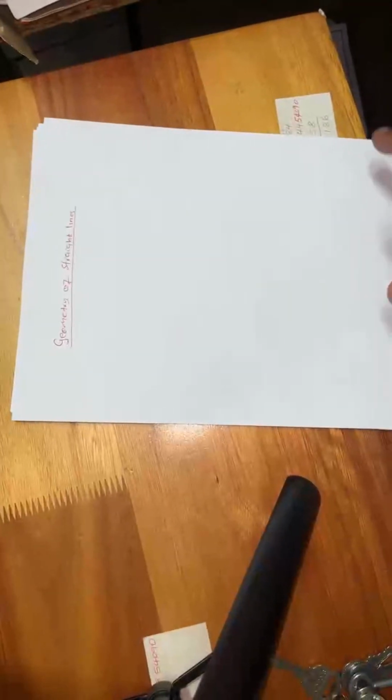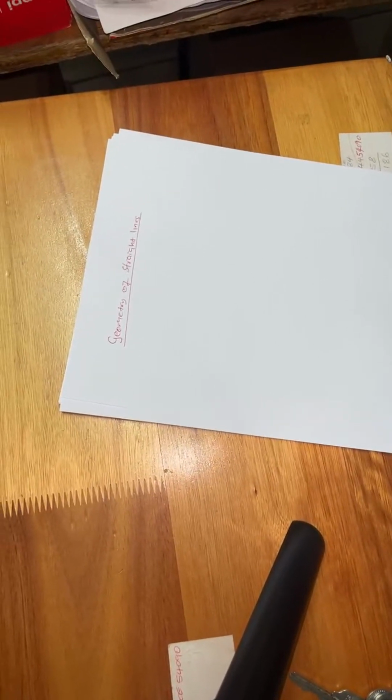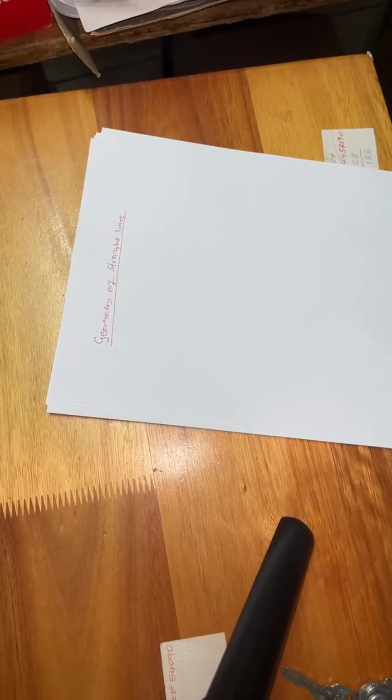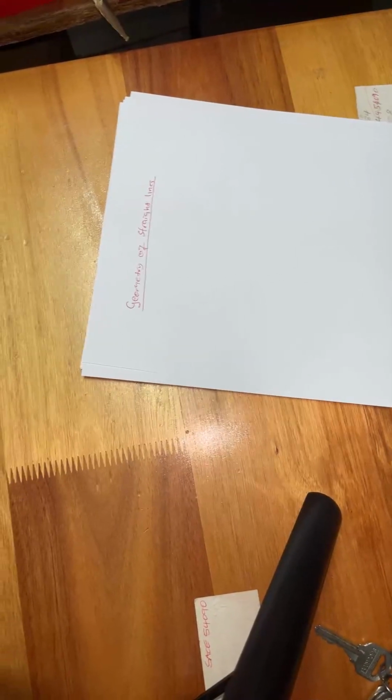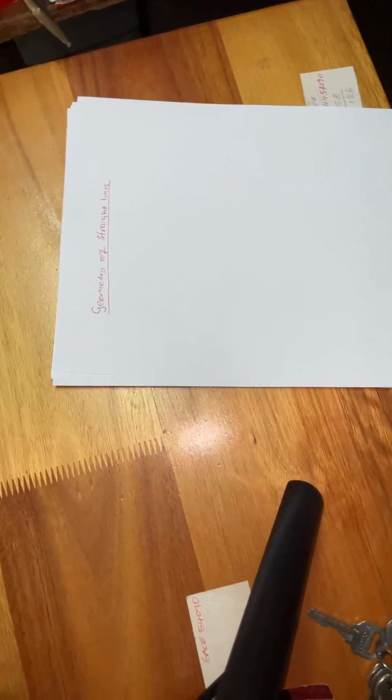Okay, we're gonna have problems. My charger is not working properly. But I'm trying, guys. I'm trying to charge my phone. It wasn't charging.